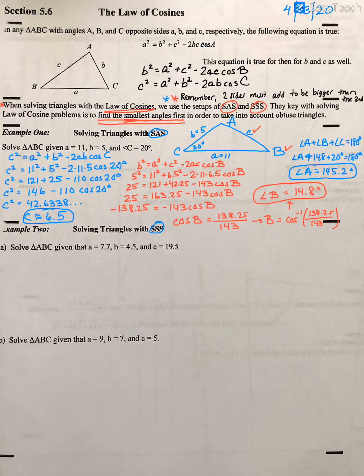What you should be checking is to see what 7.7 plus 4.5 equals. In order for this to work, in this particular one, A plus B has to be greater than C. 7.7 plus 4.5 has to be greater than 19.5. And 7.7 plus 4.5 is 12.2.